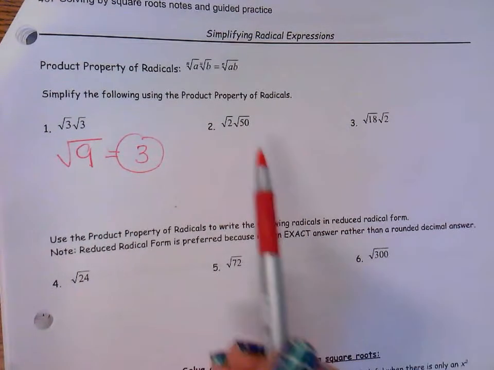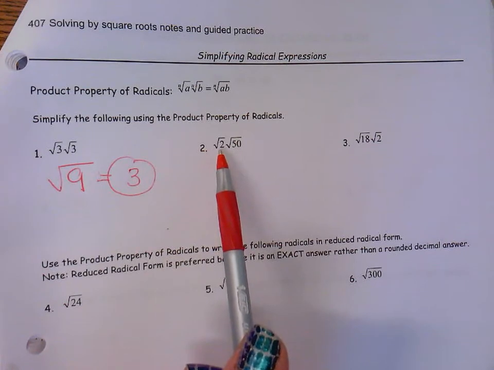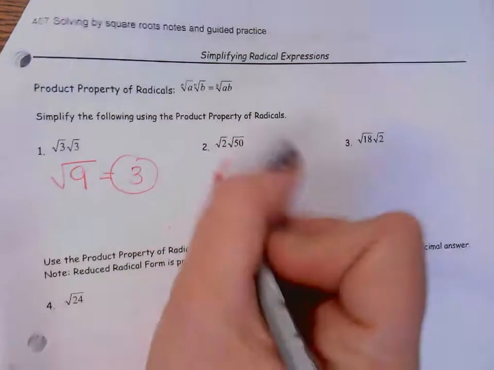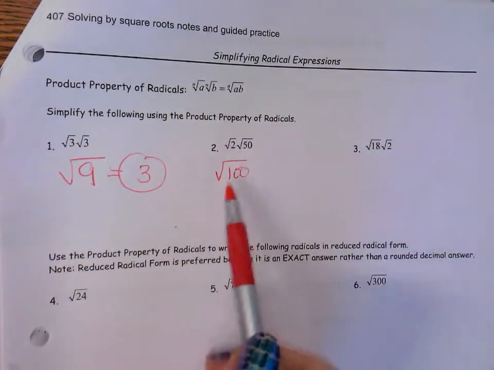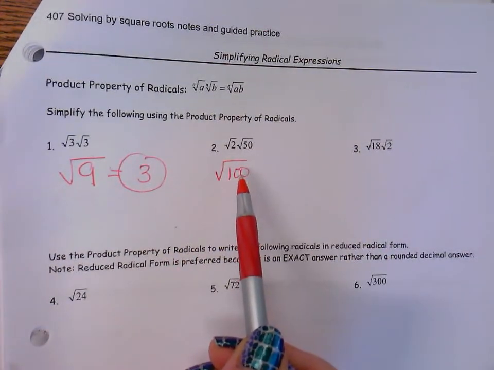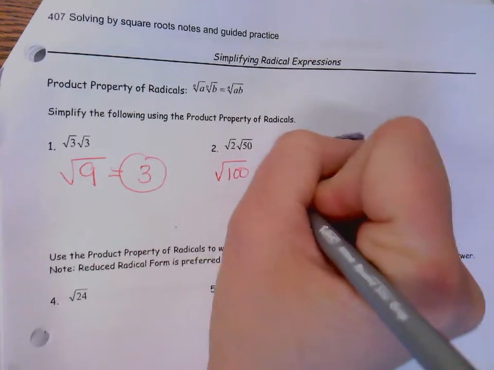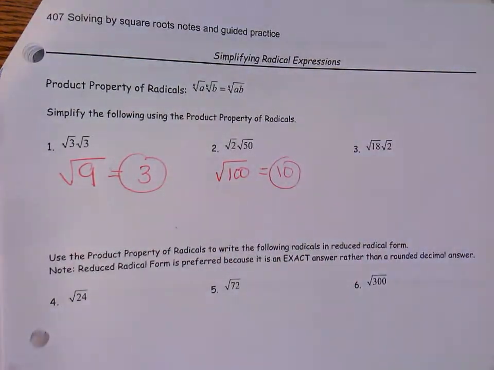So kind of the same thing on number 2. The square root of 2 is irrational. It's 1.4 something. And the square root of 50 is irrational, 7 point something, right? Because square root of 49 is 7. But I can multiply those together. Now it's magically the square root of 100, which I can take the perfect square root of, right, is 10. Square root of 100 is 10, because 10 times 10 is equal to 100.